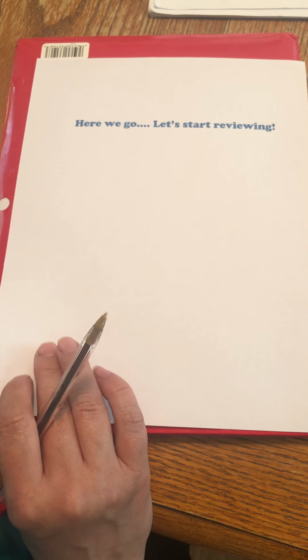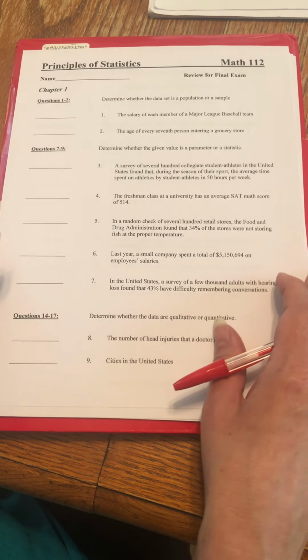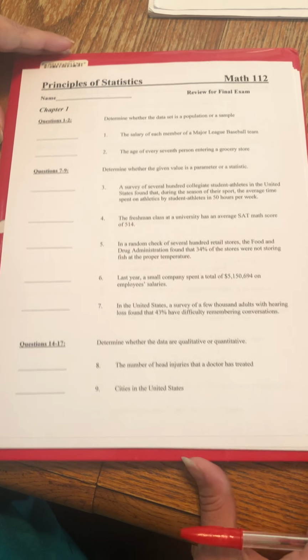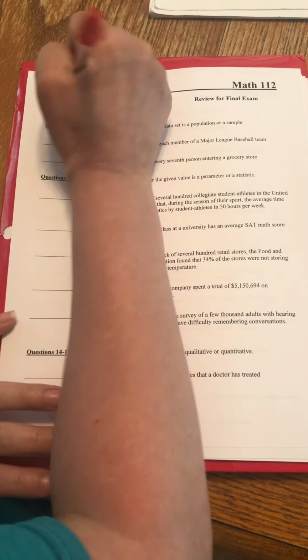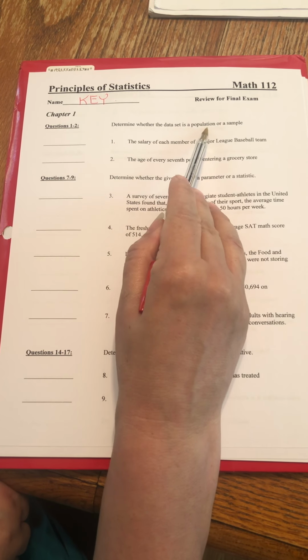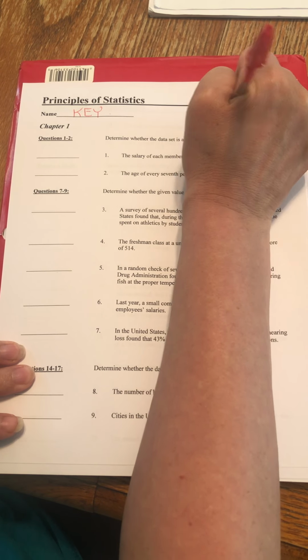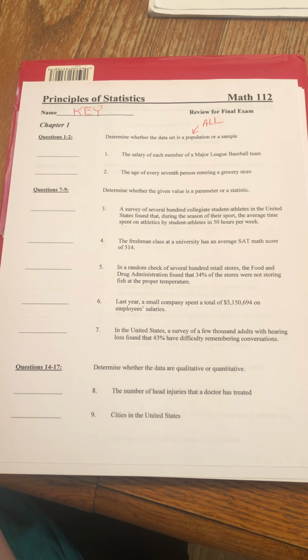So hopefully at this time you've already printed out your review packet. I want to begin with reviewing Chapter 1. This is the answer key for Chapter 1. Questions 1 and 2. Determine whether the data set is a population or a sample. So let's review. Population. When I say population, you say all. It is all of something. It is the entire student body, the entire football team, all of the teachers at Valley Forge, all of something.